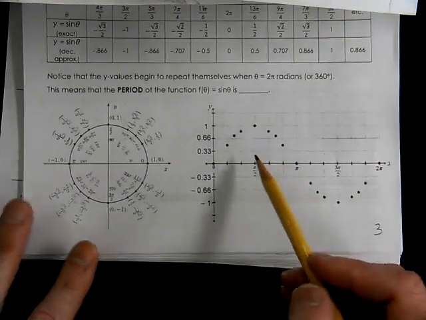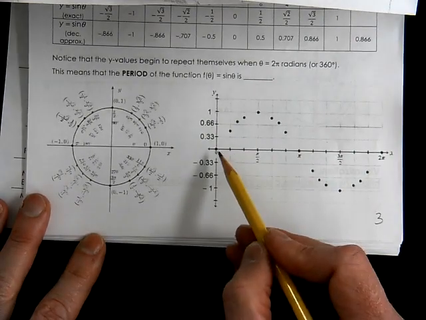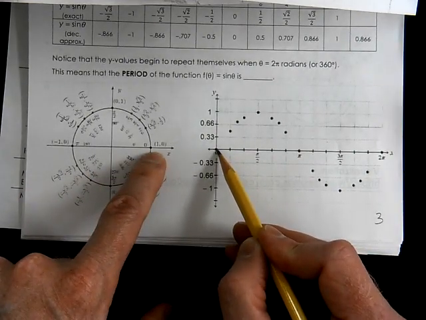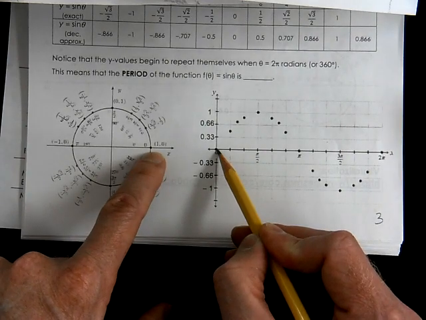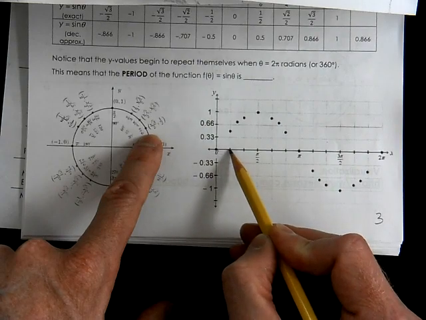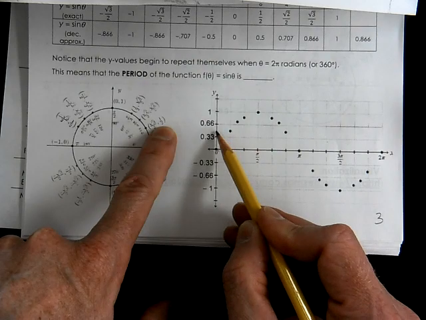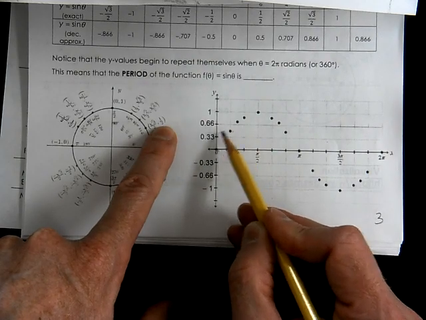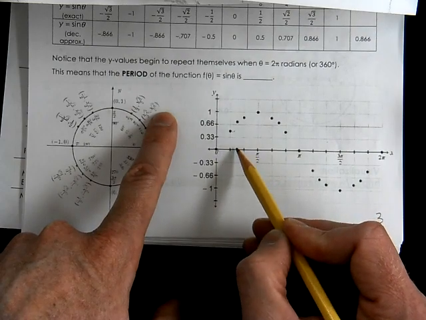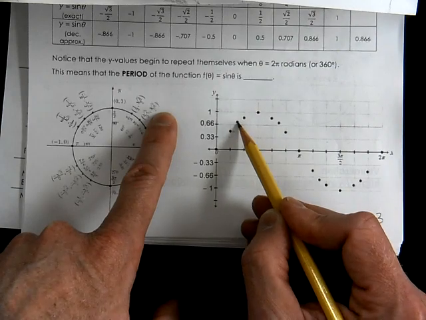So down here, I have plotted all of those points for us. At 0 degrees, I've plotted a 0, because that's what the y value was at 0 degrees. At pi over 6, I plotted a half. That would be up near 0.5. At what approximately would be pi over 4, I plotted our point.